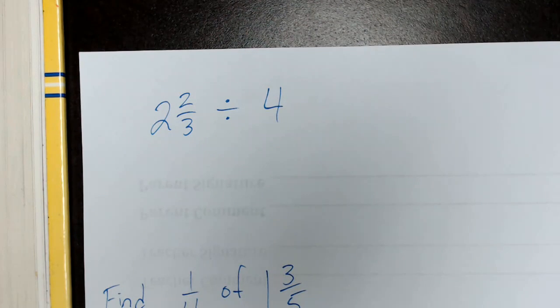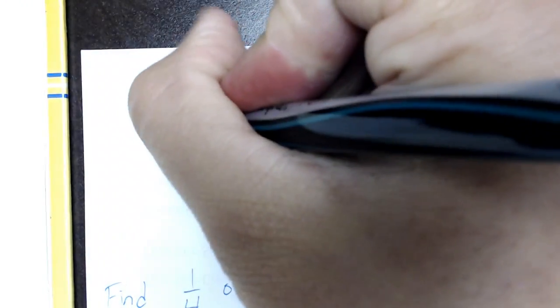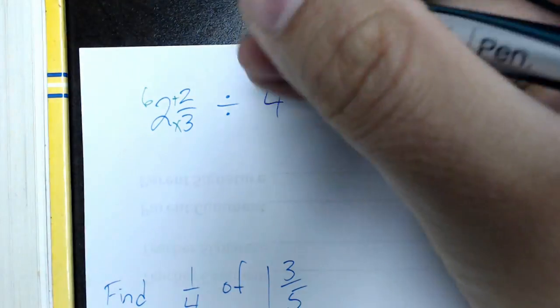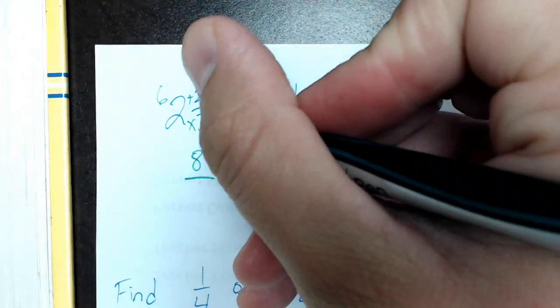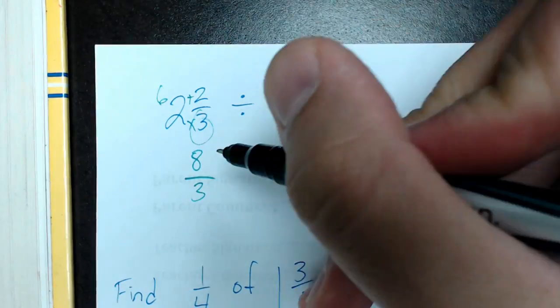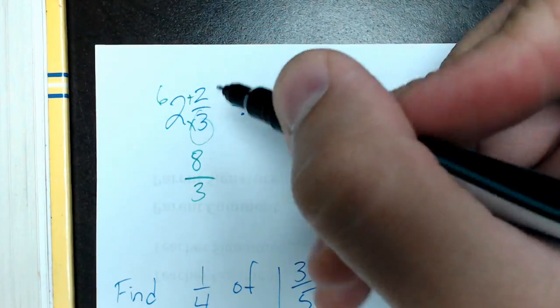So let's start with that improper fraction step. We're going to multiply and add. 3 times 2 is 6. 6 plus 2 is 8. That will be my new numerator as I rewrite the number. And my denominator of 3 stays the same. So now this is 8/3. Right? 2 and 2/3 is now 8/3.